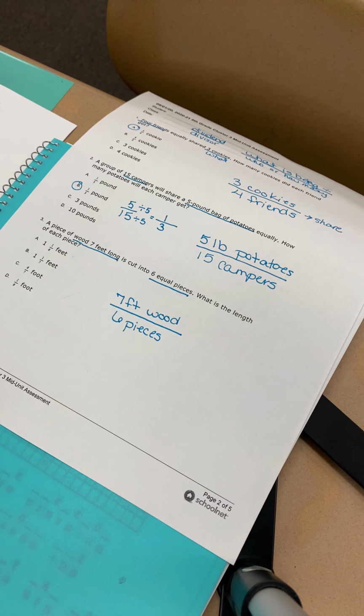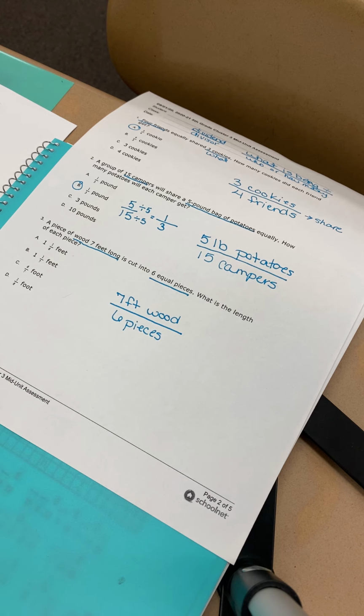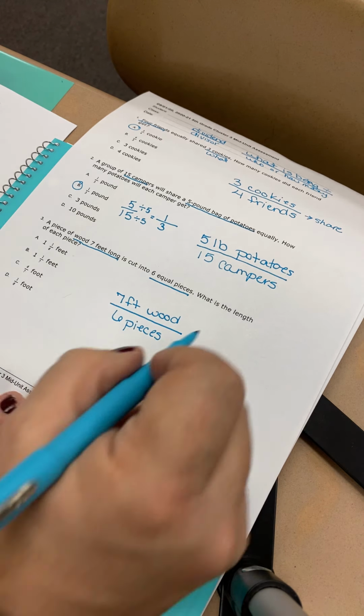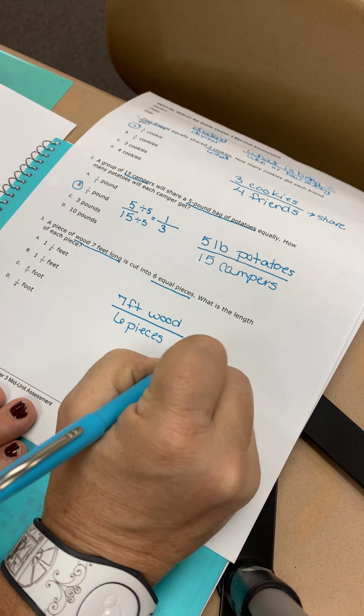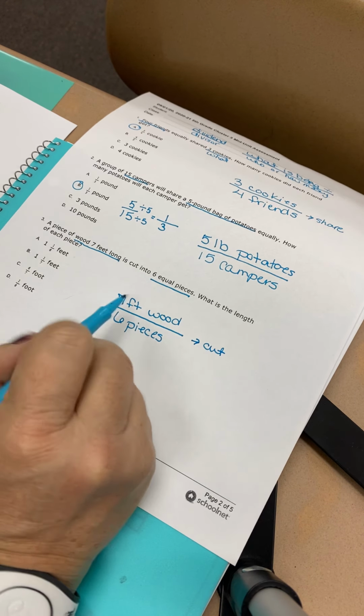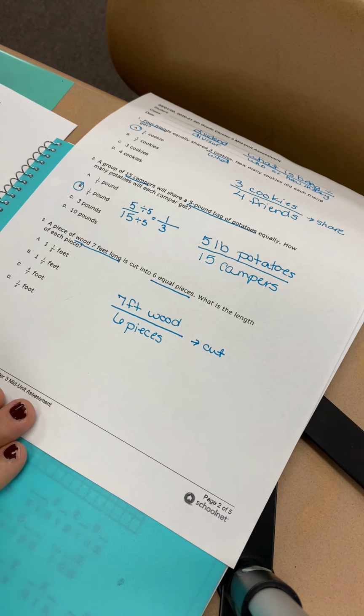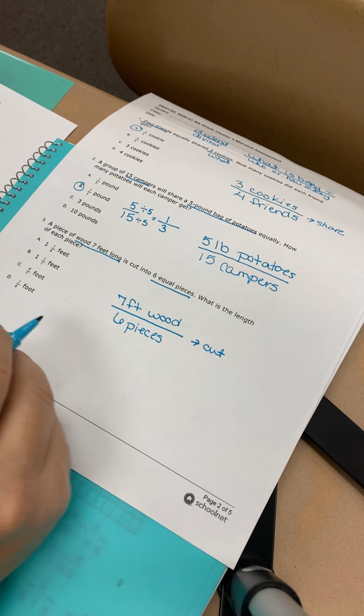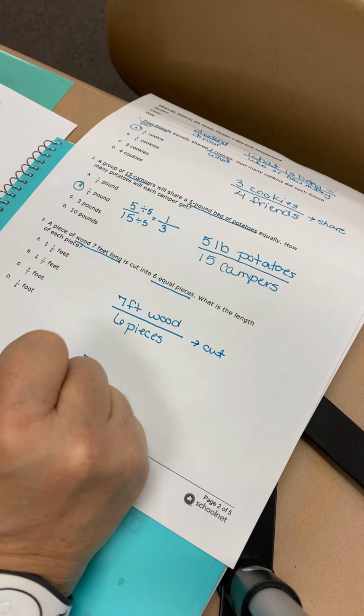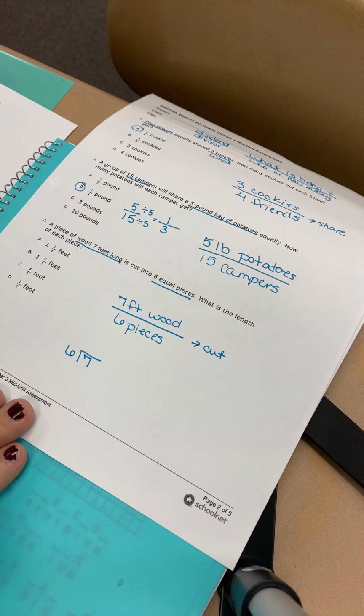Now this one gave us a different kind of fraction. This one gave us an improper fraction. Improper fractions happen when the number on top, your numerator, is bigger than the number on bottom, your denominator. And this right here means we're going to cut. So 7 feet of wood cut into 6 pieces. So we have to do a little bit of division to figure this one out. And we're going to put 7 in our 6.